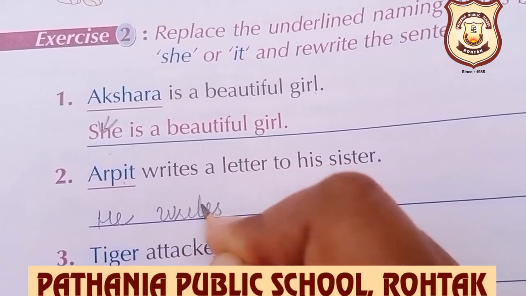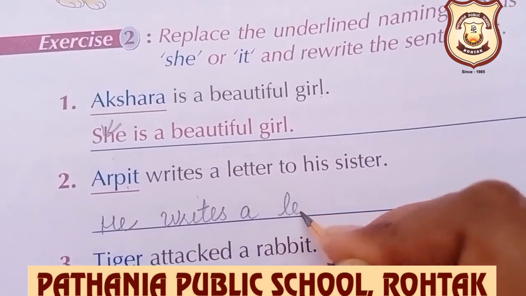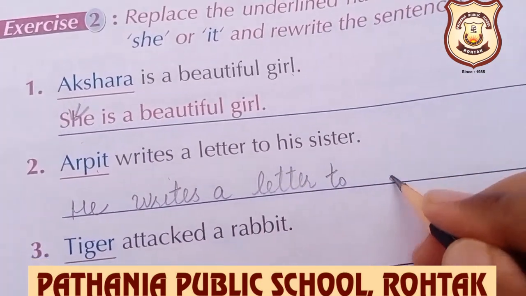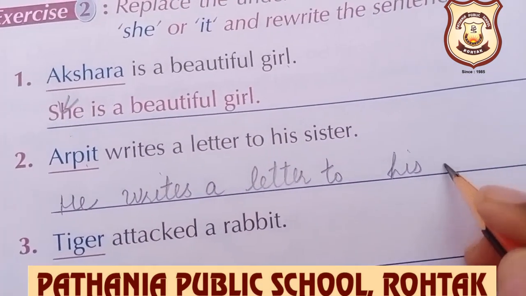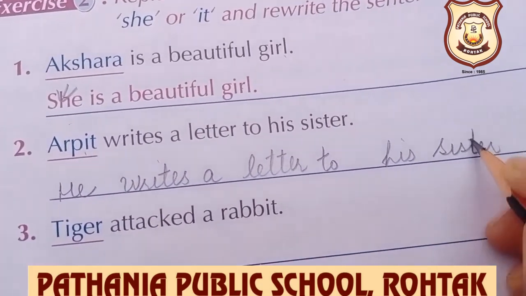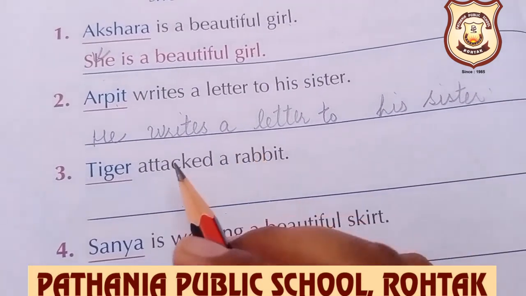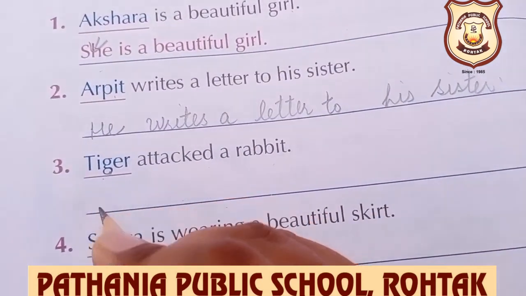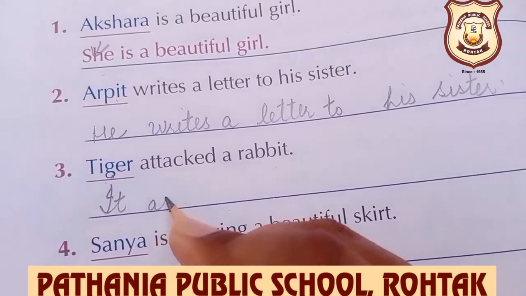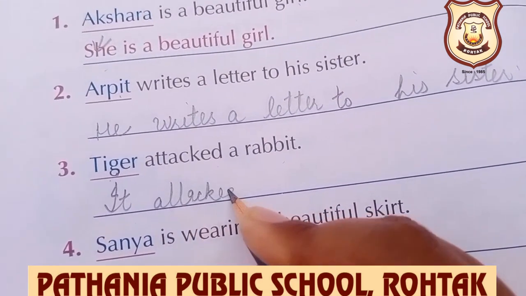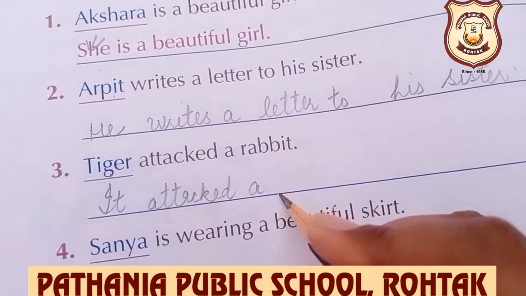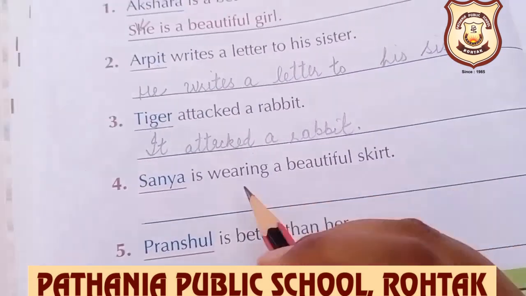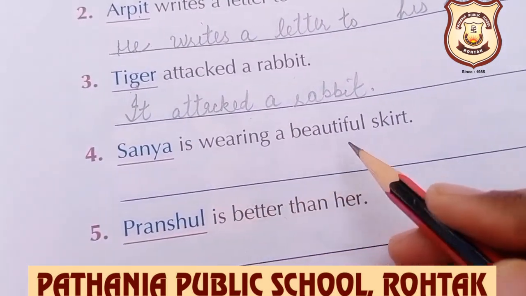He writes a letter to his sister. Tiger attacked a rabbit. Instead of tiger, we can write it. It attacked a rabbit. Sanya is wearing a beautiful skirt.